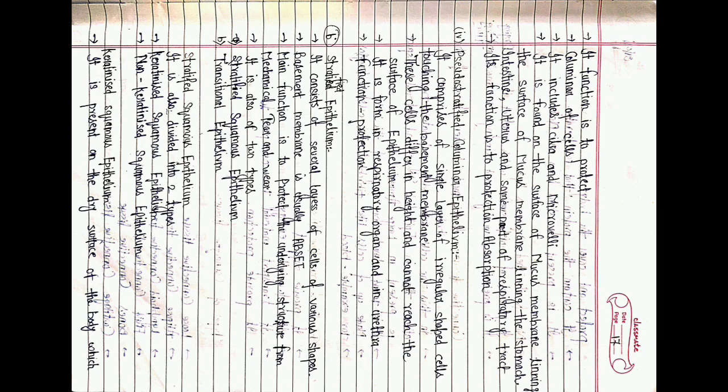Columnar epithelium. It includes cilia and microvilli. It is found on the surface of the mucous membrane lining the stomach, intestine, uterus, and some parts of the respiratory tract. Its function is protection and absorption.